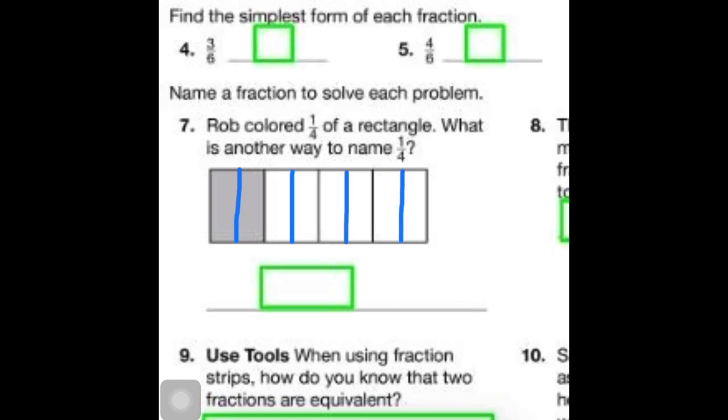Like that. Instead of fourths, you now have 1, 2, 3, 4, 5, 6, 7, 8. So now you have eighths. But instead of having 1/4, now you have 2/8. That was one way to do it.